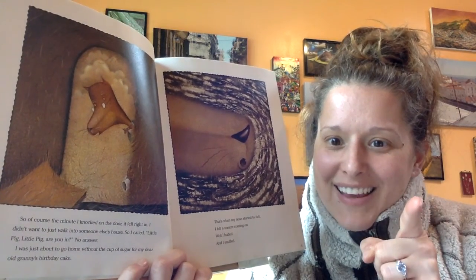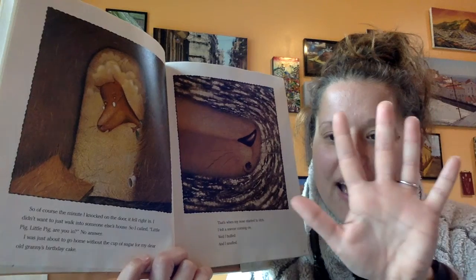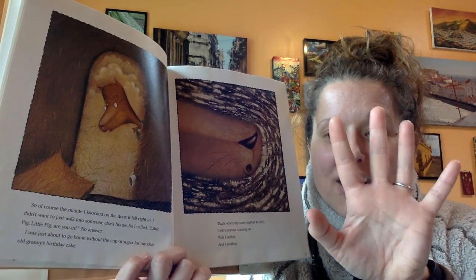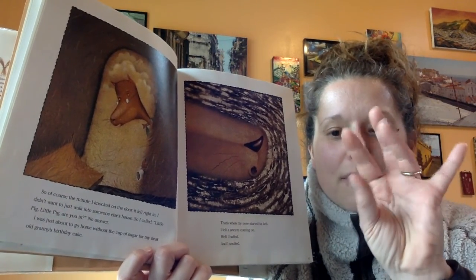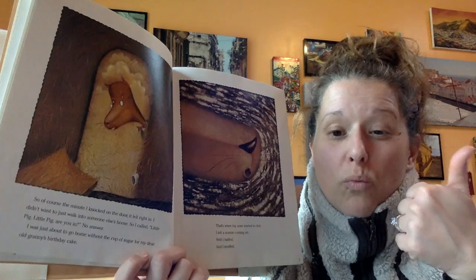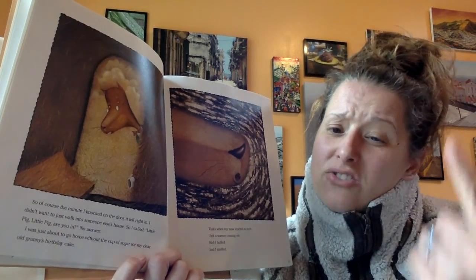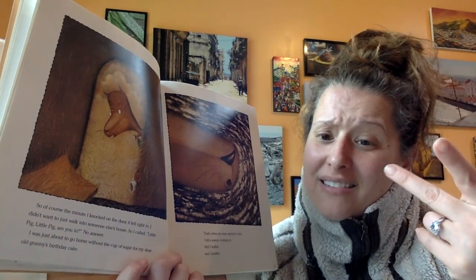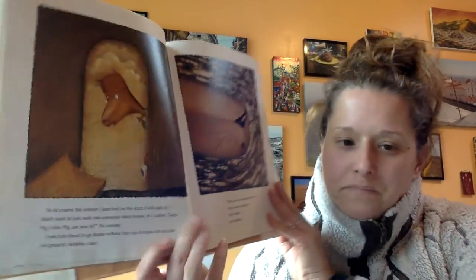So already be thinking about those five things: character, setting, materials, language, and ending. We're not at the ending yet, but you can notice maybe something about those four things. What has the author changed? Is it still pigs and a wolf? Is it still straw, sticks, and bricks? Does the language repeat, right? What sort of things is he changing and what sort of things are staying the same?